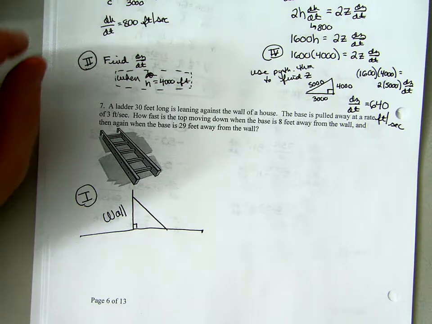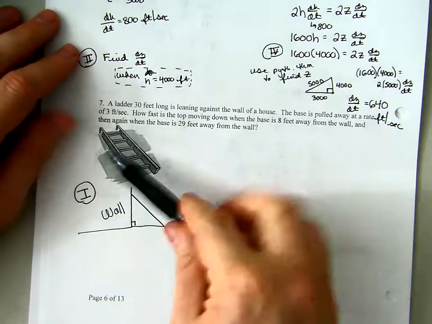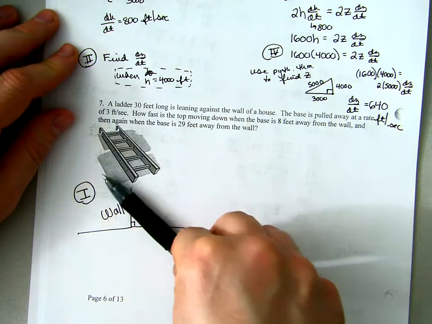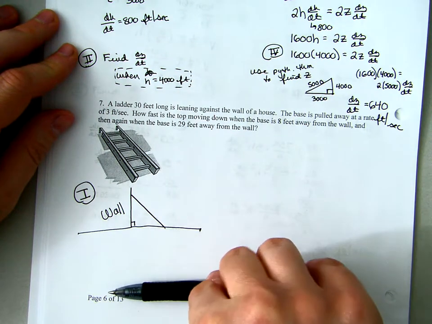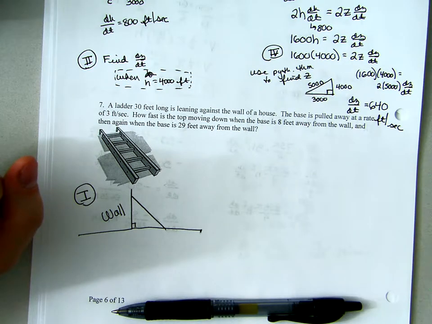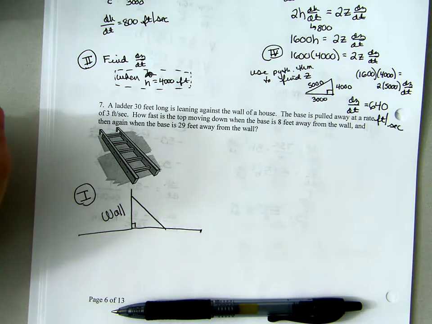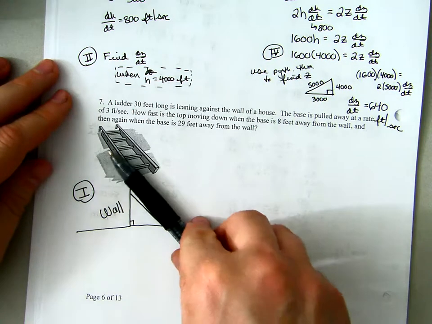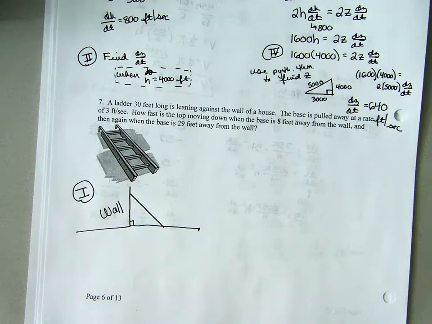Do that one more time. Is it going that way or is it going that way? Here's the ladder. The top is sliding down the wall. So it's going to start looking like that. Wait, were you basically showing the ladder was going to... No, that's not what sliding down the wall means. Oh, okay, we've cleared that one up.